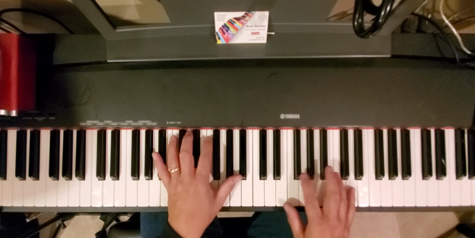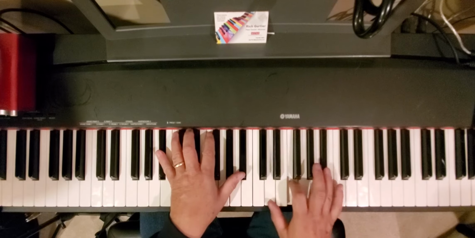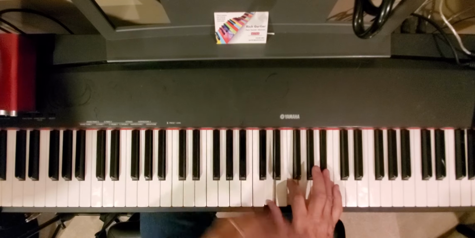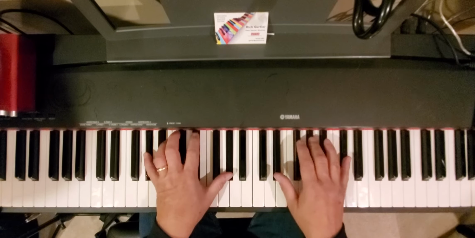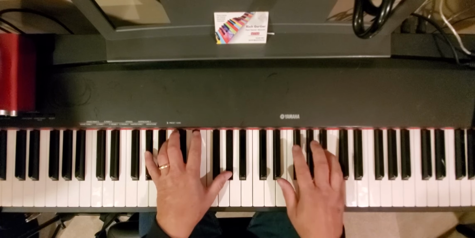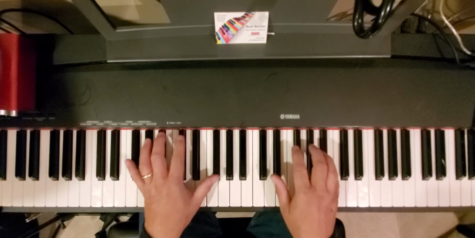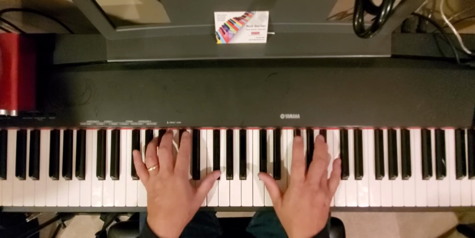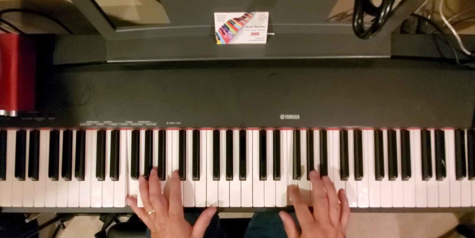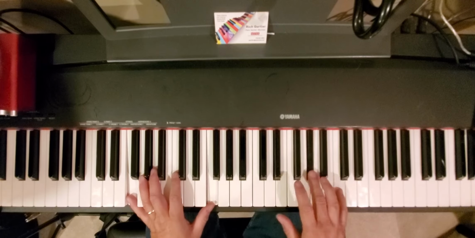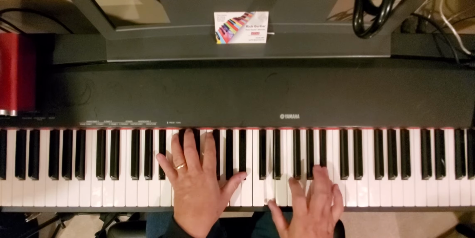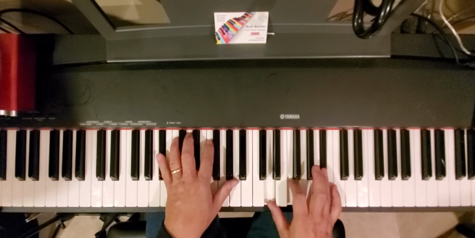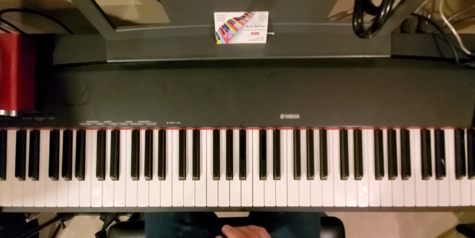And then to a D flat. Whole part. Okay, those are those parts.